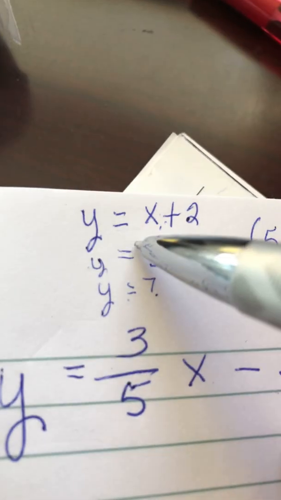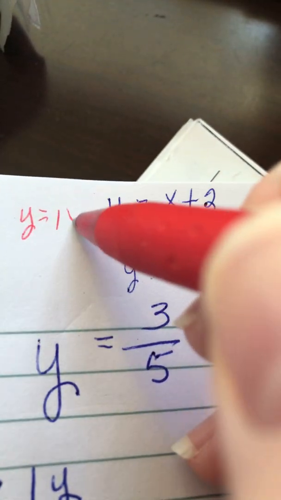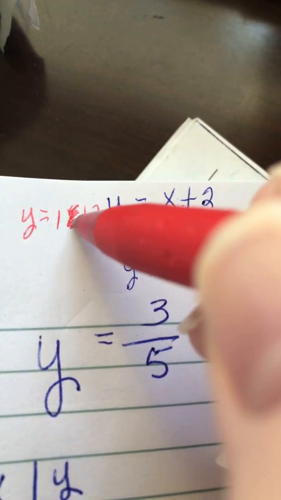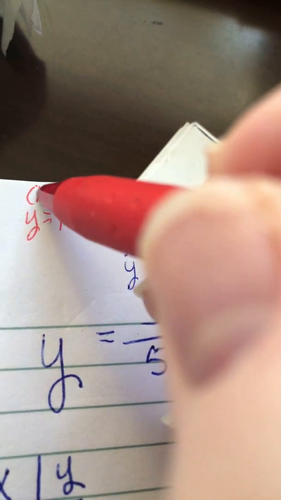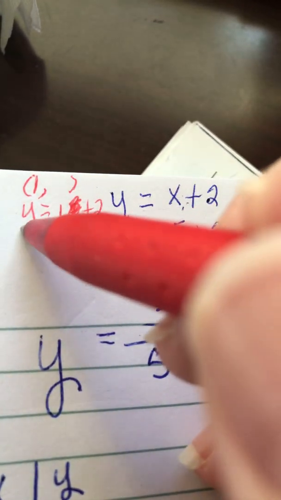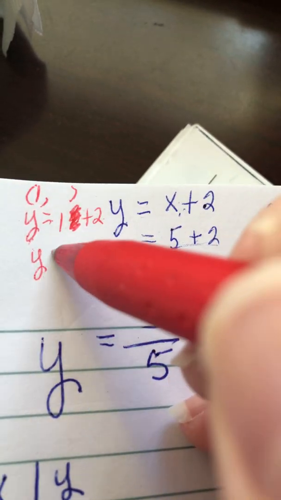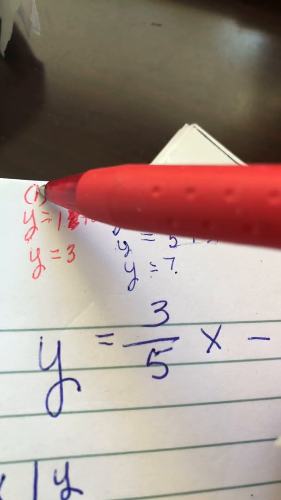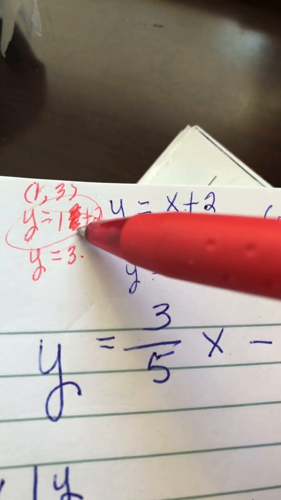We could take that same problem and say, wait a minute, what if x was a 1? So we'd say y equals 1 plus 2. Whoops, not with an x, we already replaced the x. So we're saying in our set of coordinates, if x is a 1, what would be the y value? Well, y is equal to 1 plus 2, or y is 3. So when x is a 1, 3 is the matching value that made this equation work.